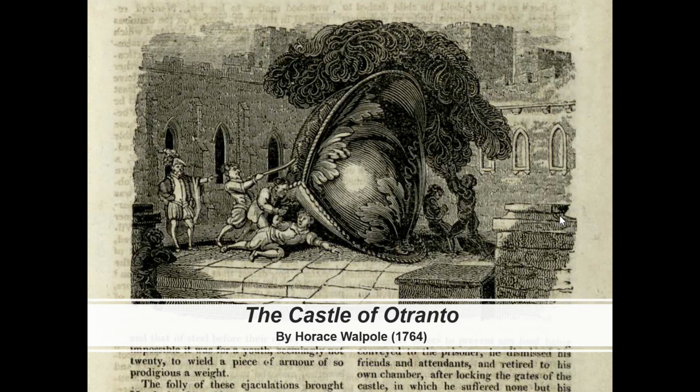He wrote this book called The Castle of Otranto, and it's kind of fun to read. It's pretty silly. It starts with the hero, this guy, getting killed because this giant helmet falls from up high in this castle. It falls on this guy and kills him. And of course, we know that could happen.